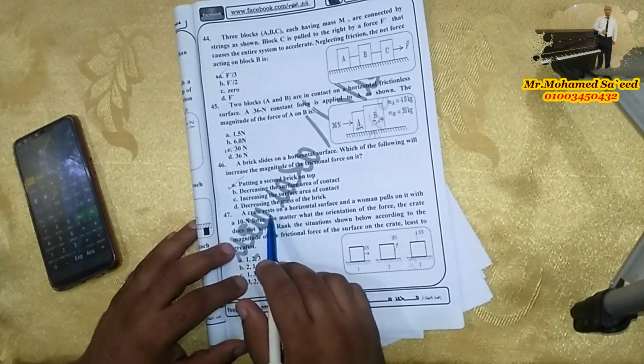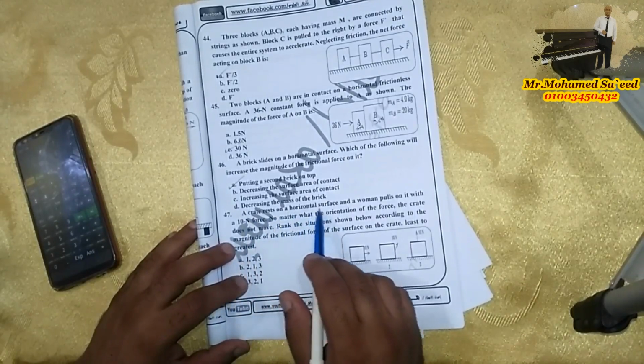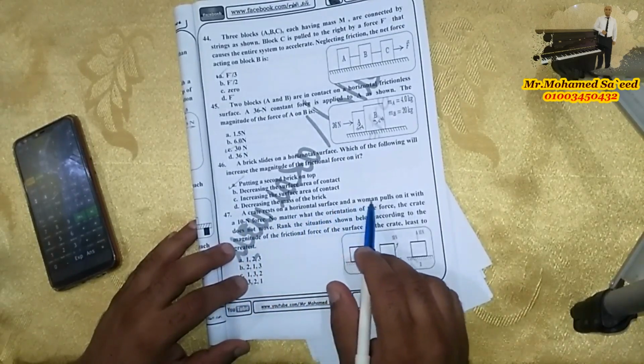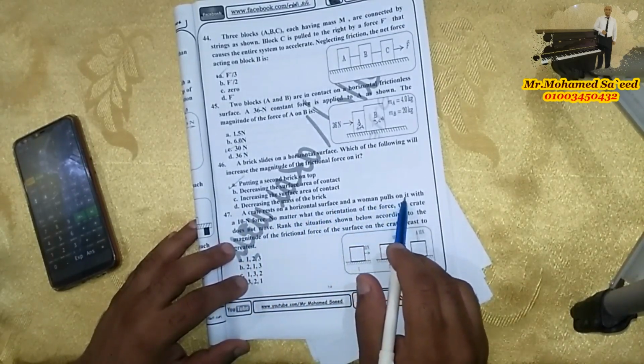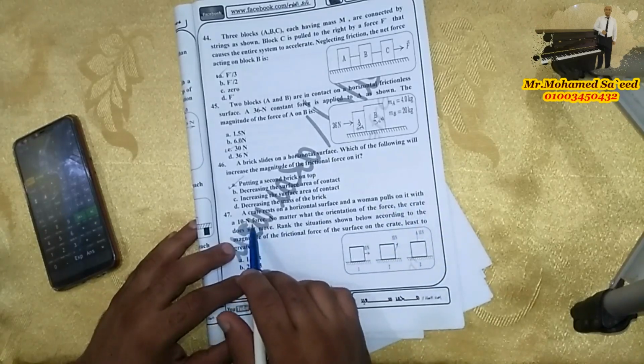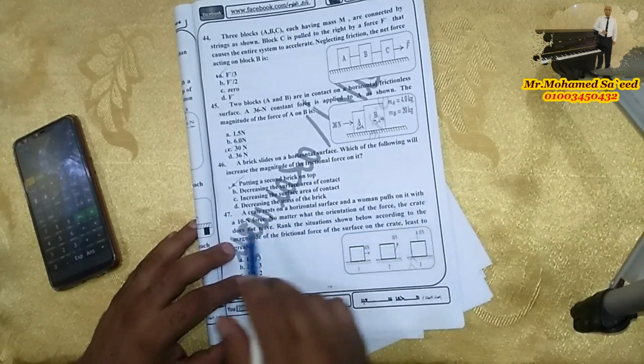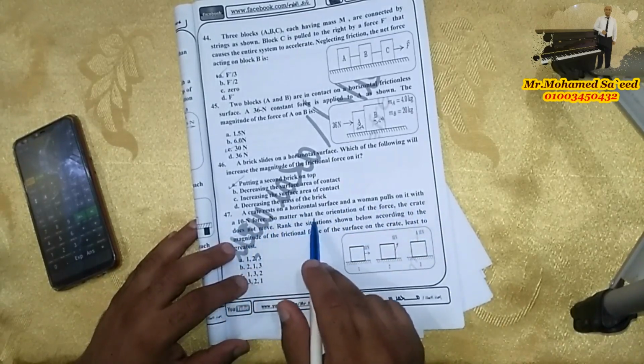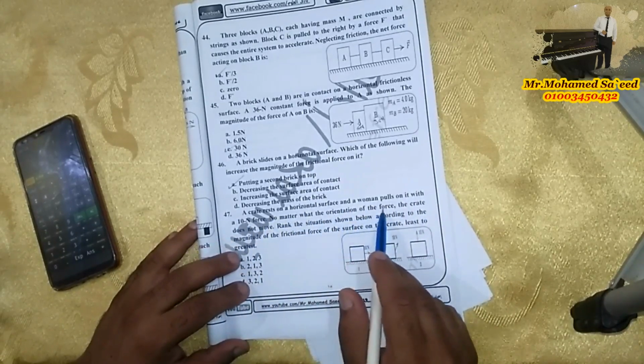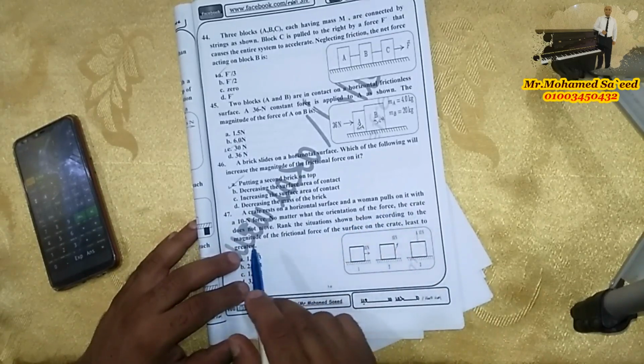A crate rests on a horizontal surface and a woman pulls on it with 10 Newton force. No matter what the orientation of the force, the crate doesn't move.